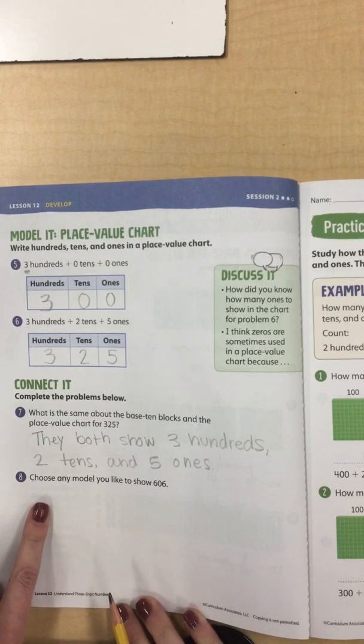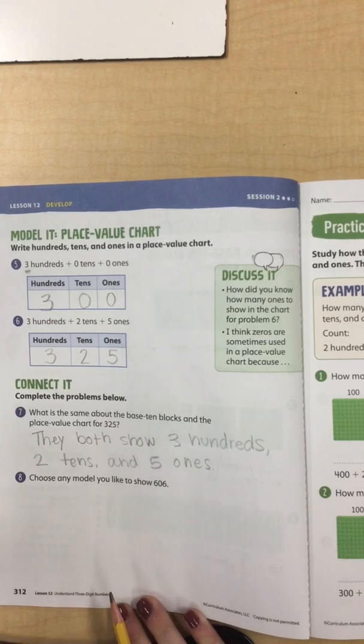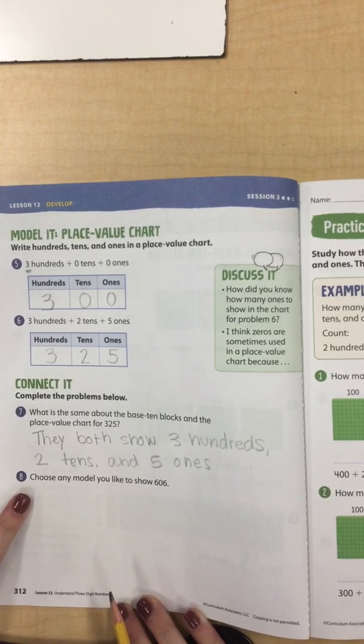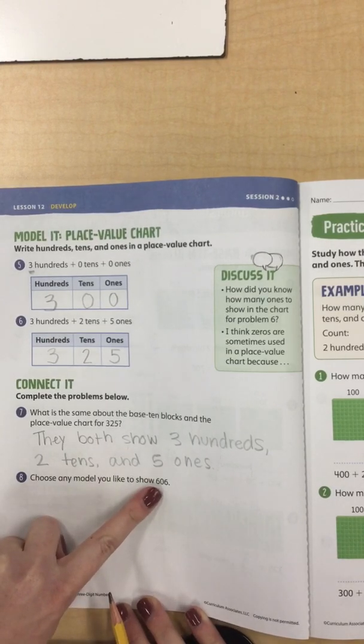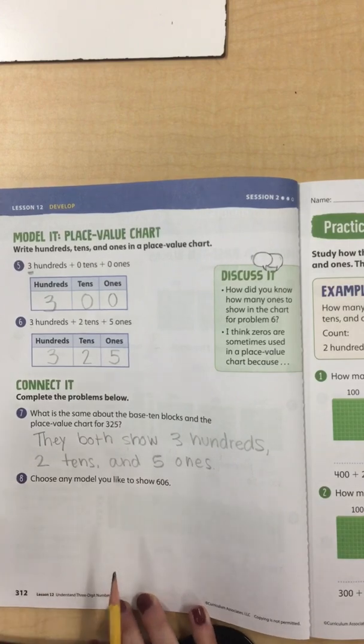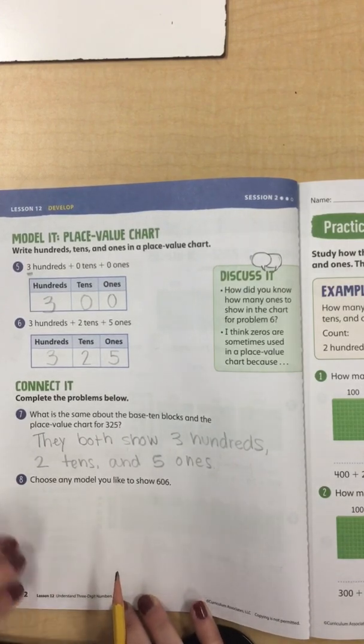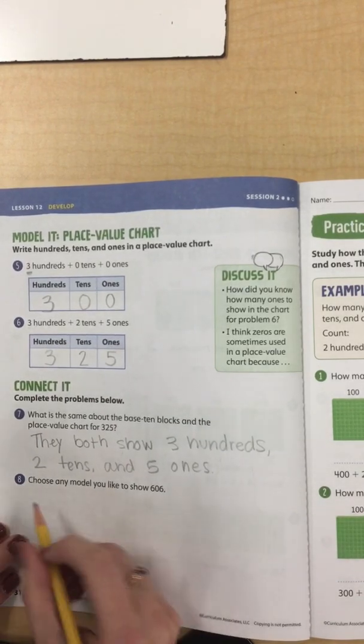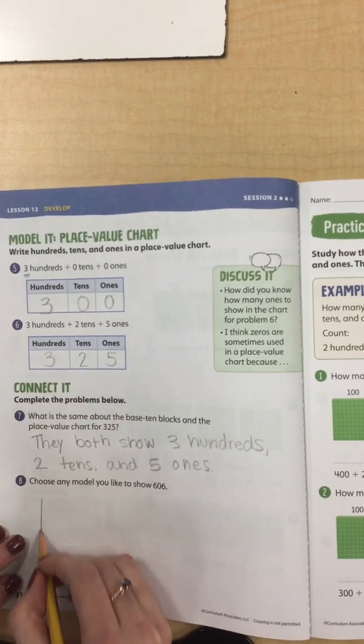So for this one, friends, our next one, you may need to pause this video if you need to continue writing. But once you're finished, it's asking us, what model would you use to show 606? So I'm going to do it both ways. So my first way is I'm going to draw this chart that they did.